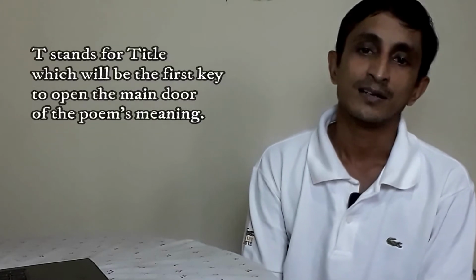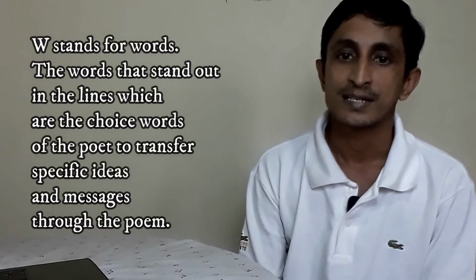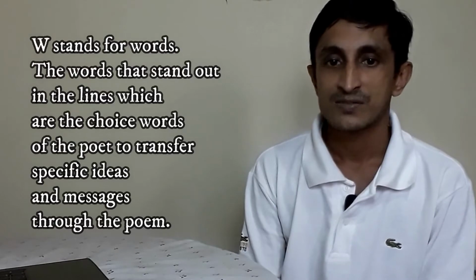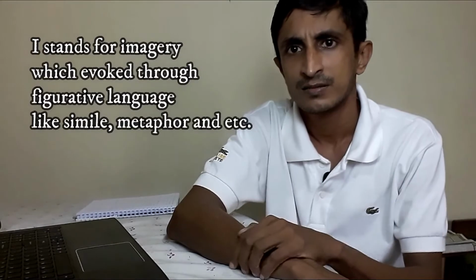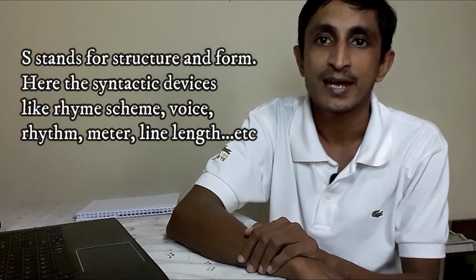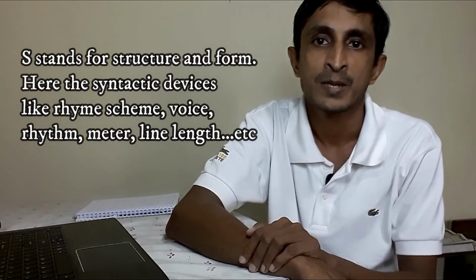The basic idea of it is that T stands for title, which will be the first key to open the meaning of the poem. W stands for words, the words that stand out from the normal text, which are the choice words of the poem to transfer a specific meaning. I stands for imagery, like simile, metaphor, and figurative language, which create images in the mind of the reader. S stands for structure and form. Here we discuss the rhyme scheme, rhythm, meter, line length, etc.